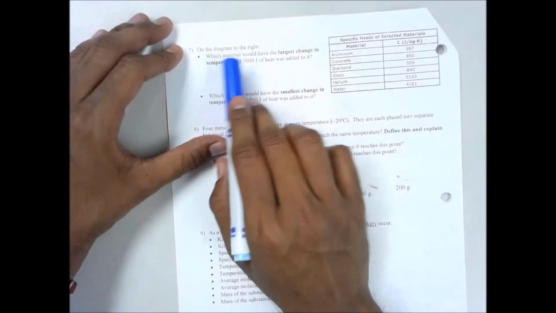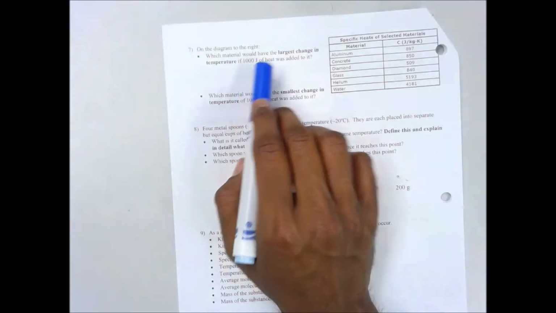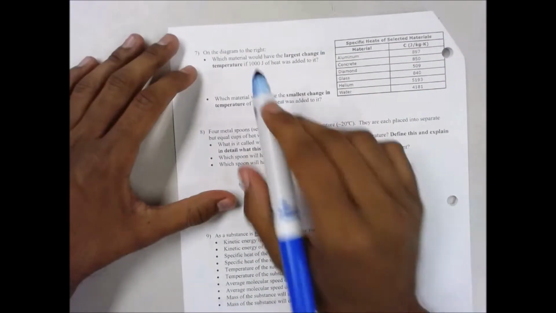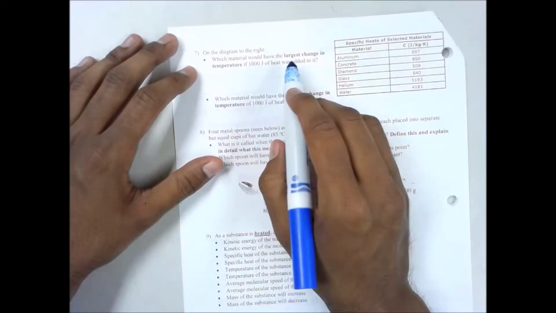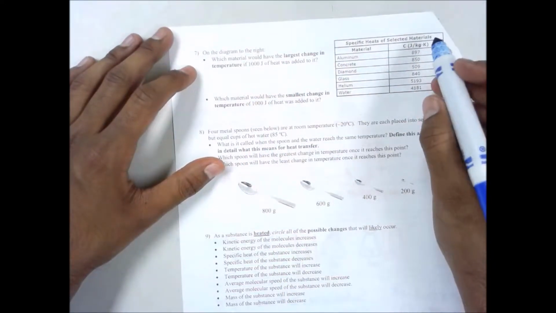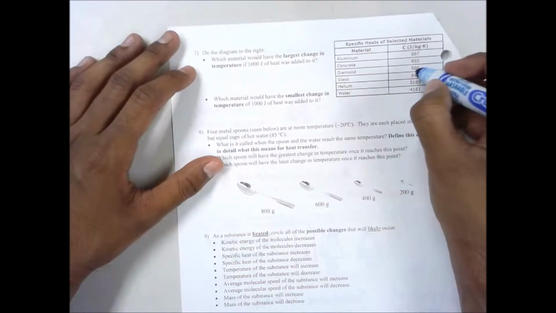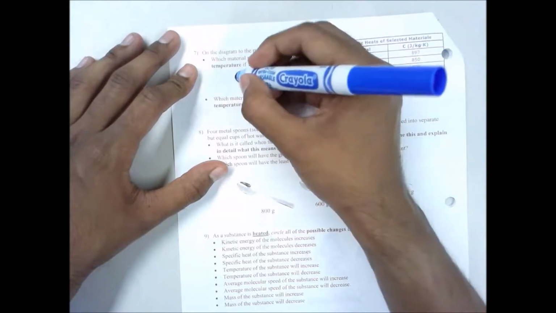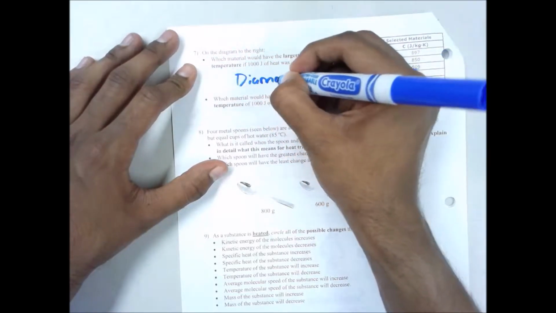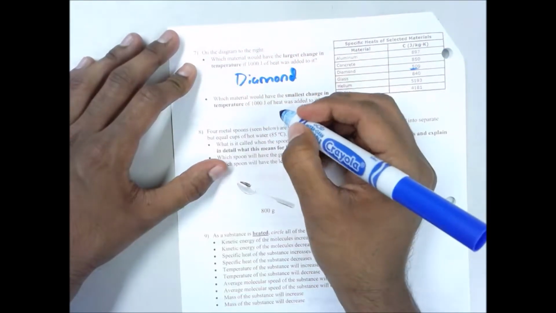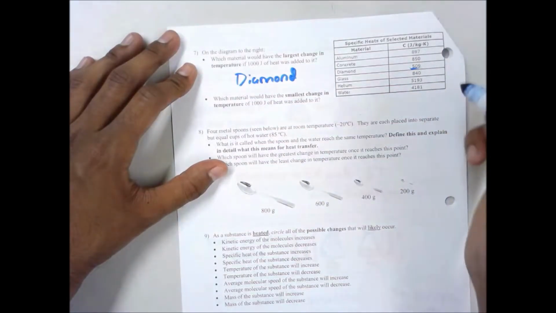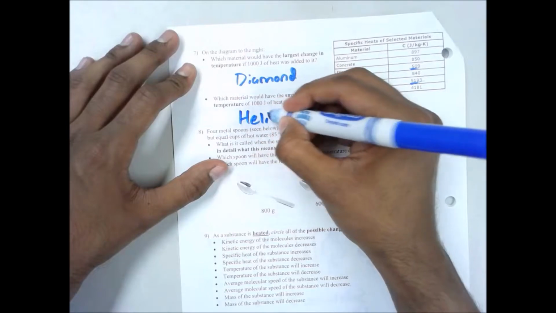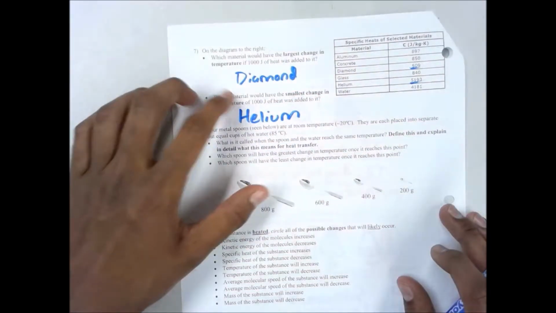So on the diagram to the right, which material would have the largest change in temperature if 1,000 joules of heat was added to it? The largest change in temperature would be the smallest specific heat. For all of these, the smallest specific heat is diamond. The diamond has the least resistance. The smallest change in temperature would be the one with the largest specific heat, so probably helium. So that has the smallest change in temperature.